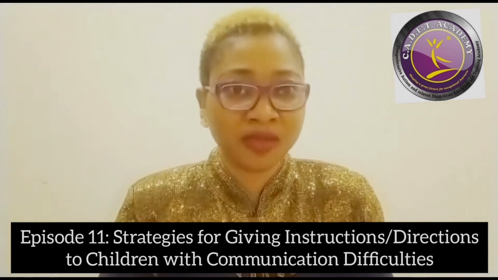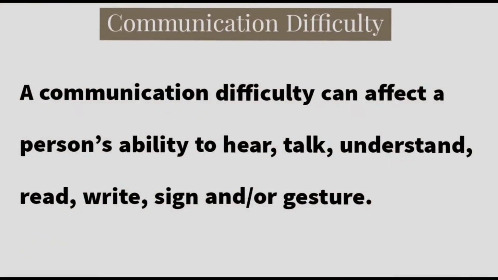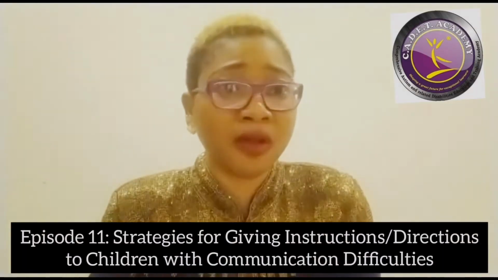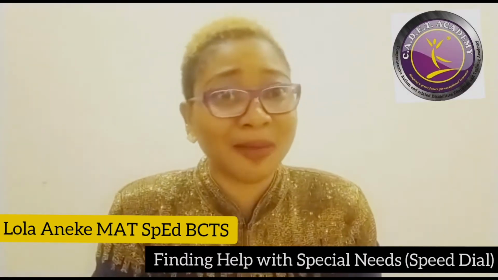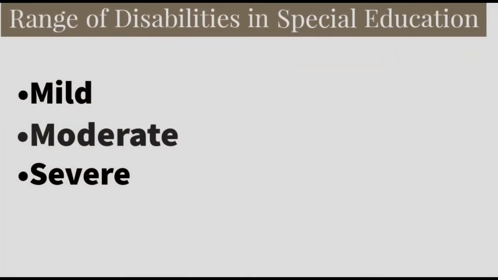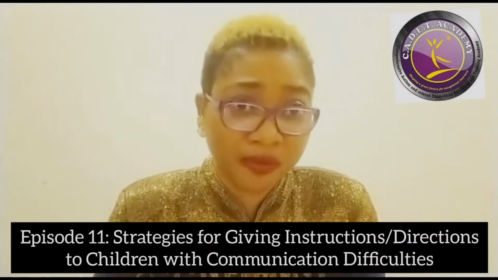Now it's very important for us to know that communication difficulties affect an individual's ability to speak, to hear, to write, to read, to understand, to gesture, and to sign. And these traits are commonly found in children with autism, Down syndrome, and learning disabilities. And let's not forget that these disabilities have ranges. So it ranges from mild to moderate to severe and sometimes profound cases.